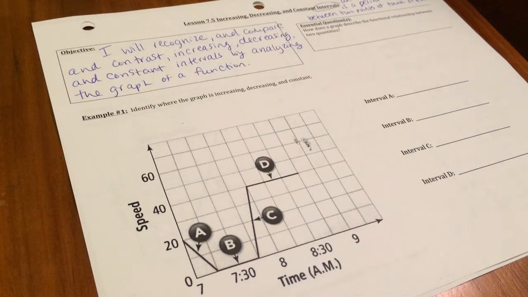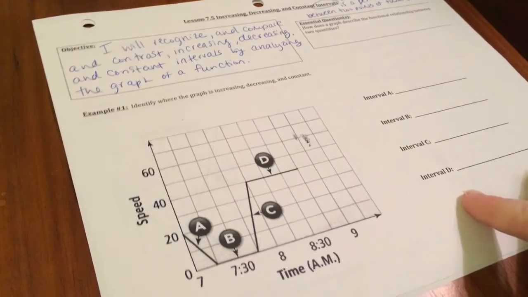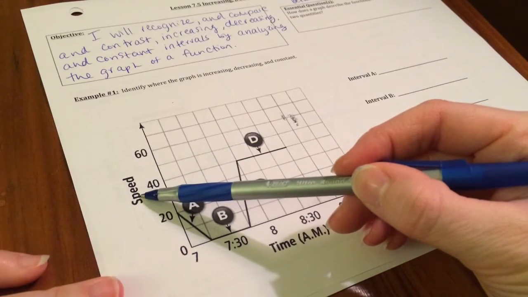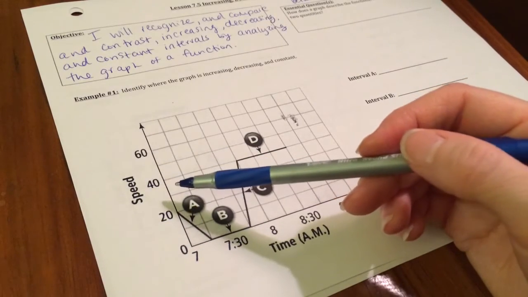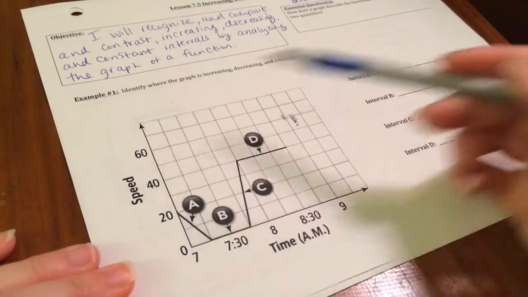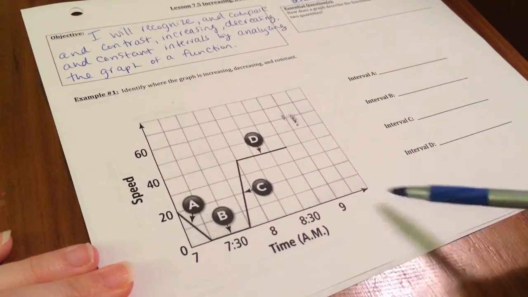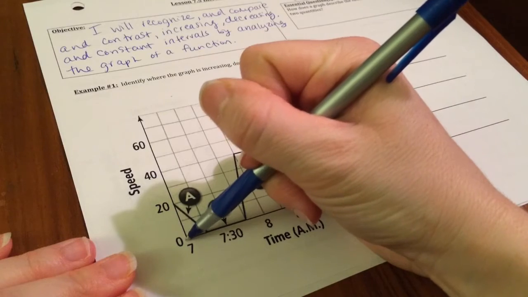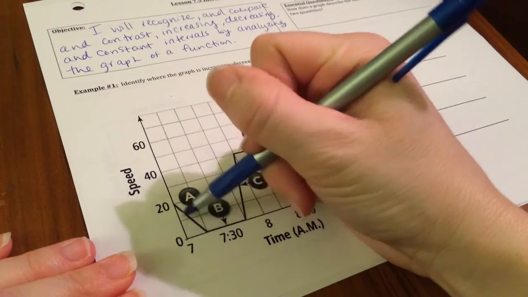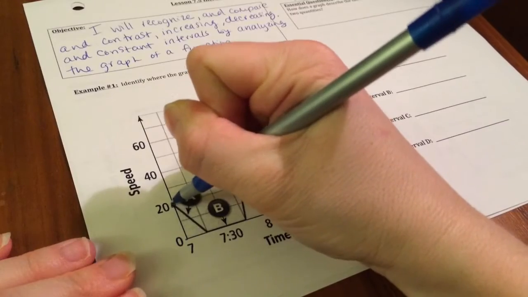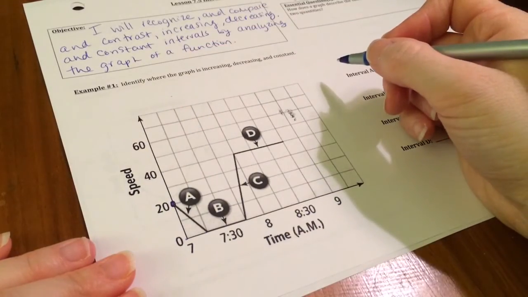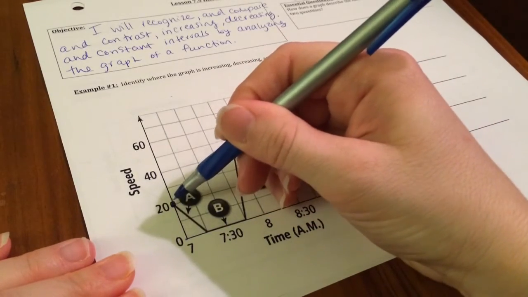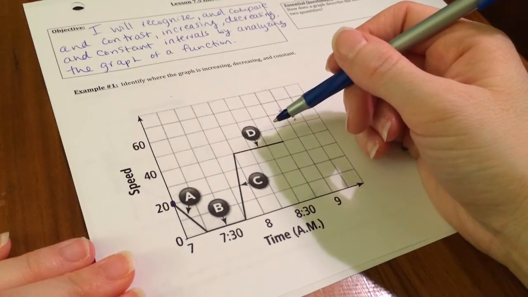It says identify where the graph is increasing, decreasing, and constant. All right, and let's take a look at the graph. It looks like the y-axis, the units is speed. Doesn't say what the speed is, like if the units are miles per hour, but let's just assume maybe it's miles per hour. And then along the x-axis, it's time. Okay, so let's take a look here. It looks like at 0, the y-intercept is 20. So when they started recording about the speed, it started at, we'll say if it's miles per hour, 20 miles per hour. So maybe we're talking about a car.